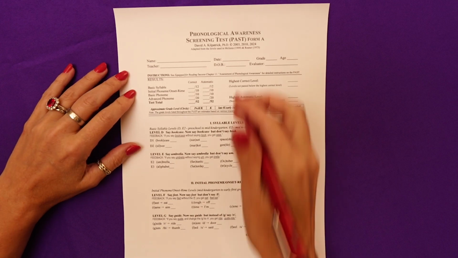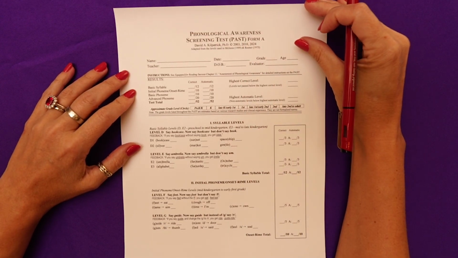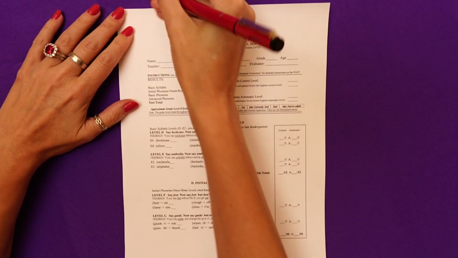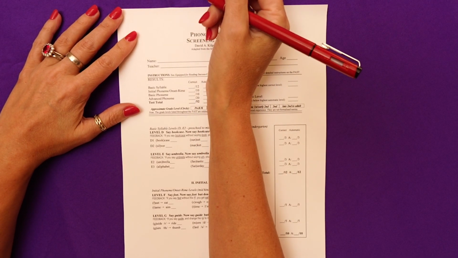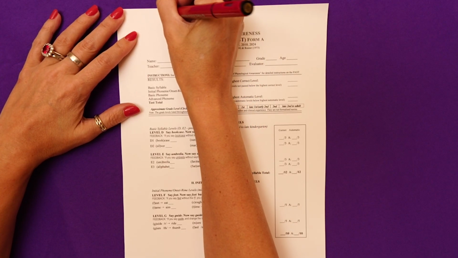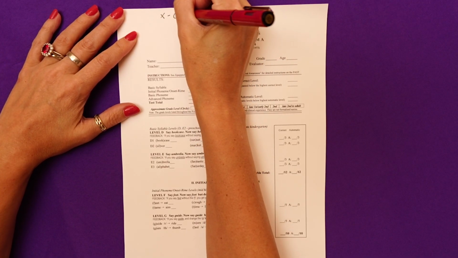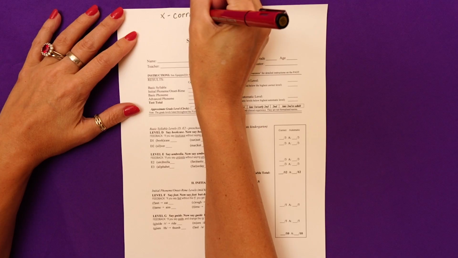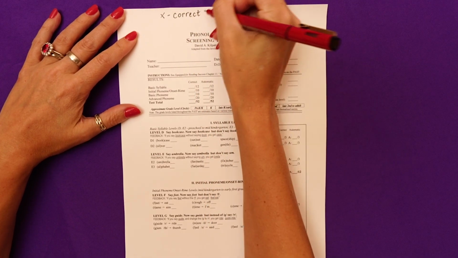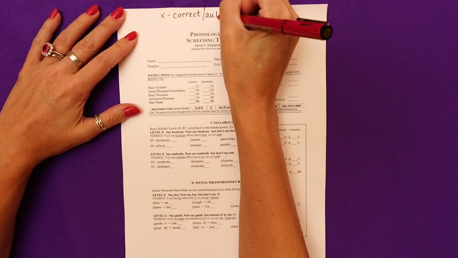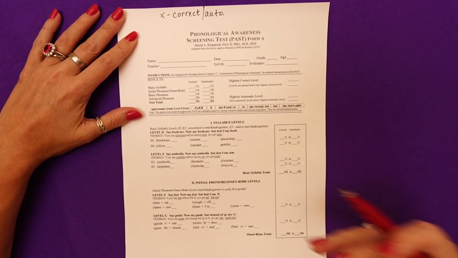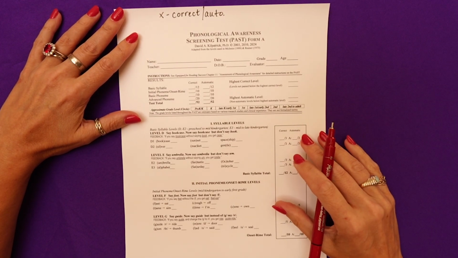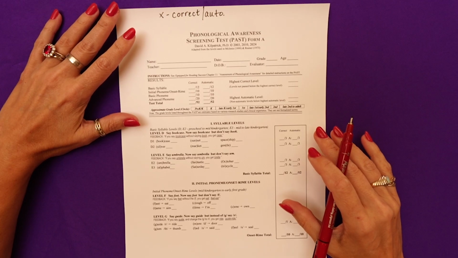Before I begin this test, I always put at the top margin a few things that I want to remember. And the first thing is how you are going to notate correct and incorrect answers. An X is for a correct answer that is automatic. Automatic means they have to answer it within 2 seconds. And you can get used to how that feels. I count in my head, 1, 1,000, 2, 1,000.